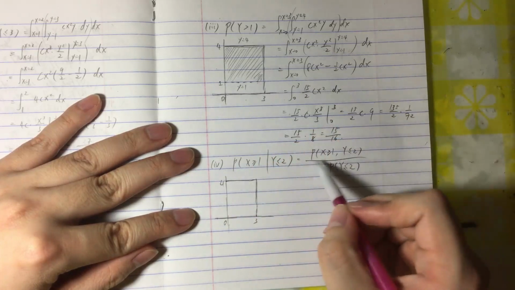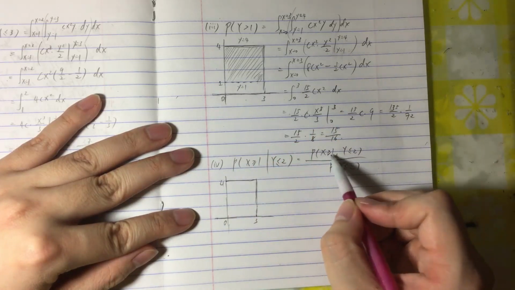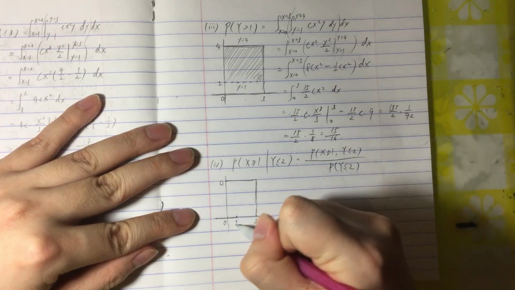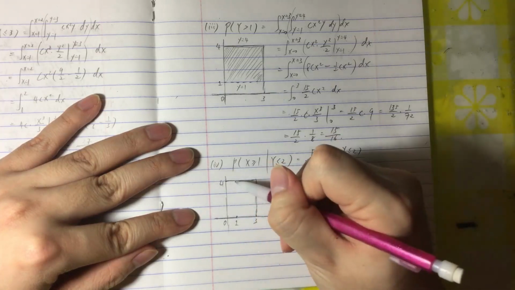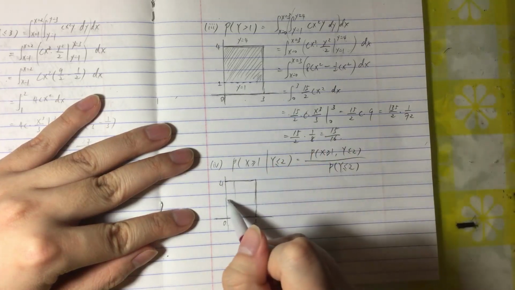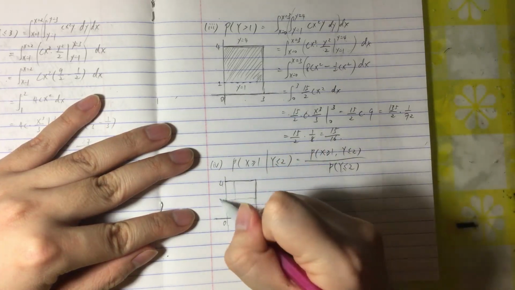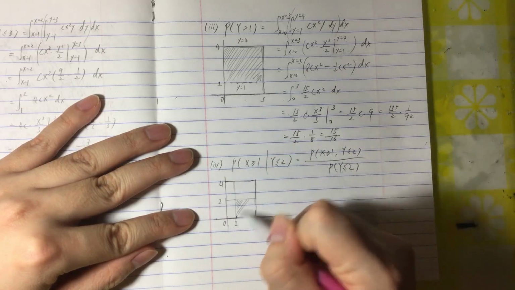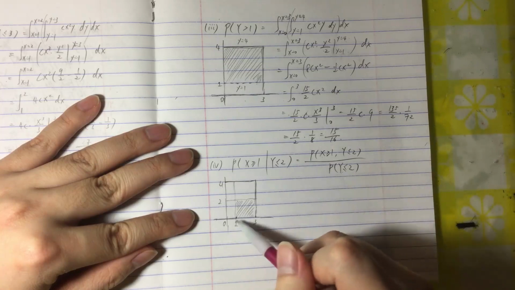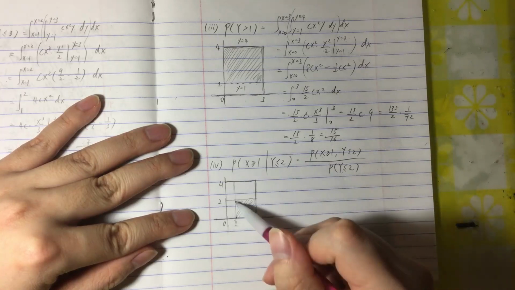In the numerator, we're looking for the probability that x is greater or equal to 1, y is less or equal to 2. x is greater or equal to 1, y is less or equal to 2. That's the numerator.